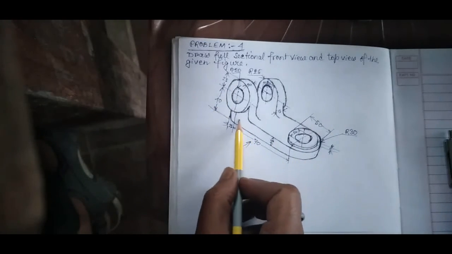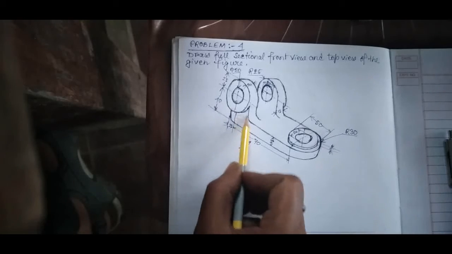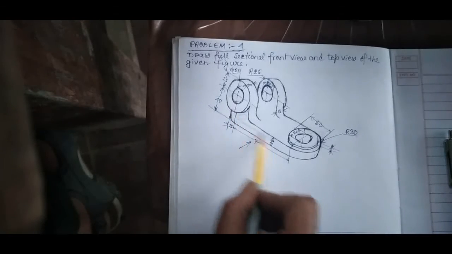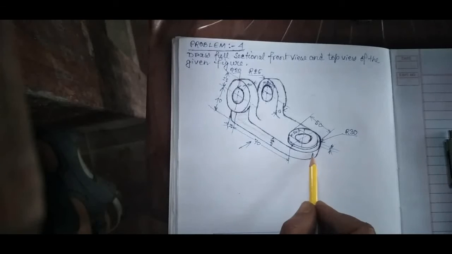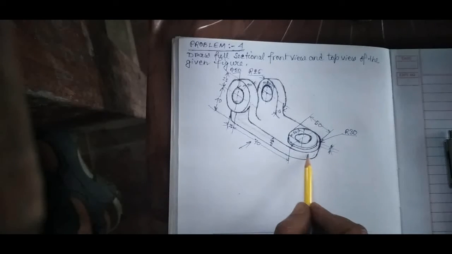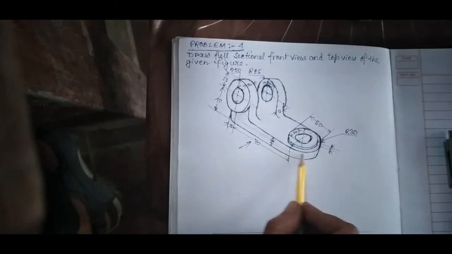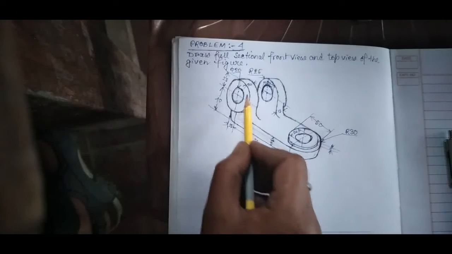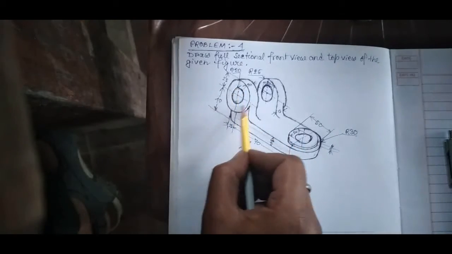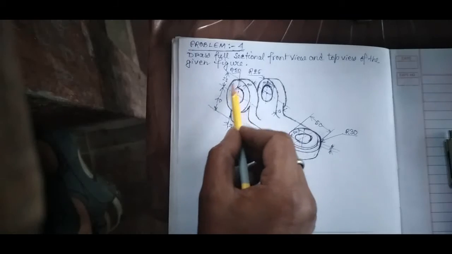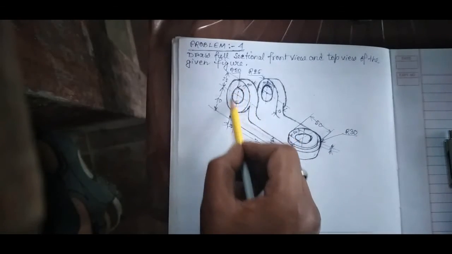So in my front view we can see this full space up to the middle point. This plane we can see from the front, and these circular surfaces we can also see from the front side.